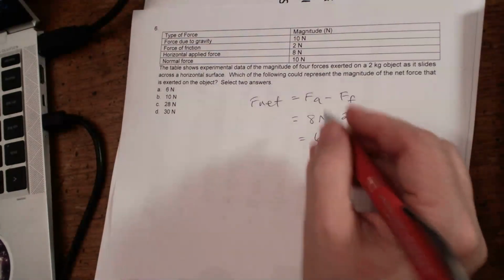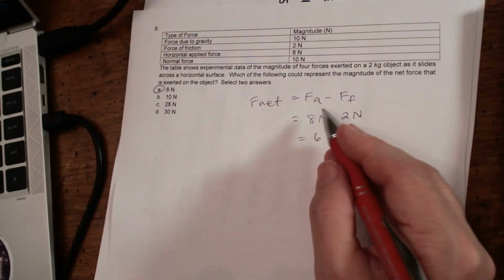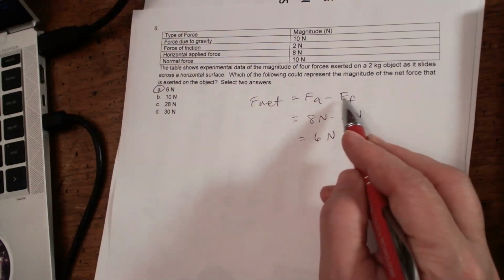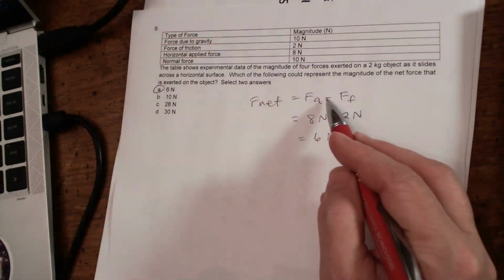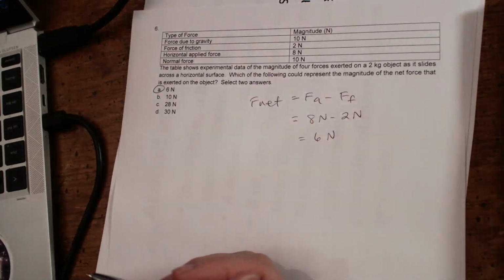Okay, that's one of the ways we've been doing this, more of, like I said, an absolute value. We're just taking one force and subtracting the other force. So we've got it one direction, we've got another direction. This really doesn't tell us anything about direction necessarily in the problem. Okay, so 6 is one answer that we could get.